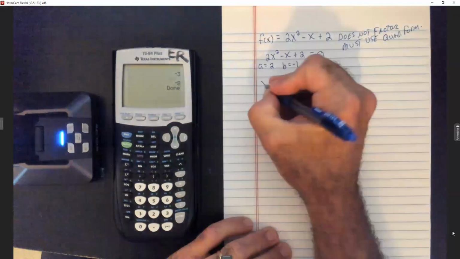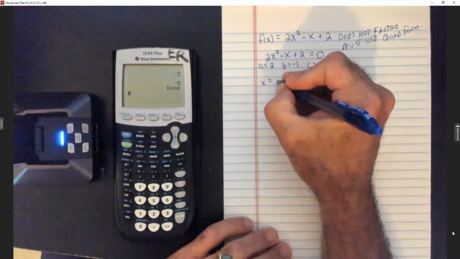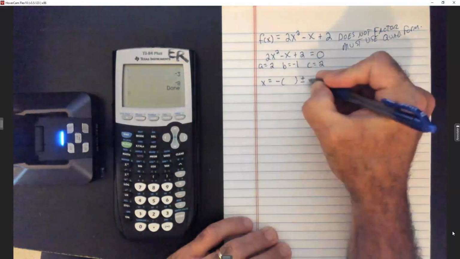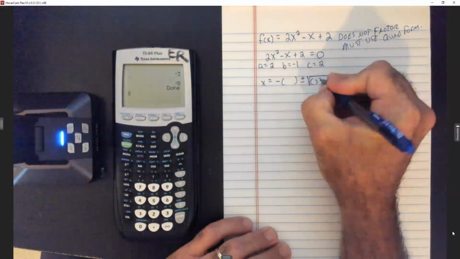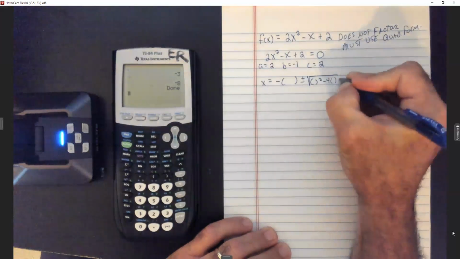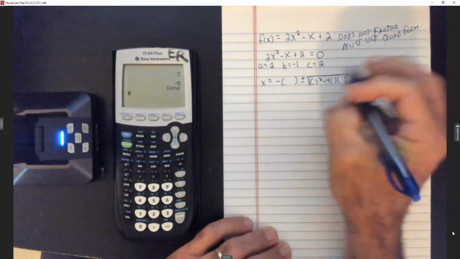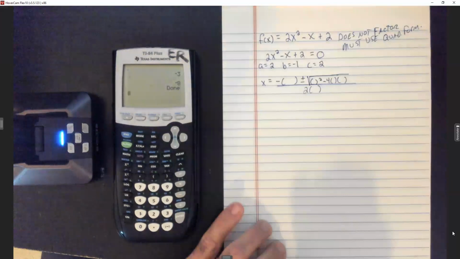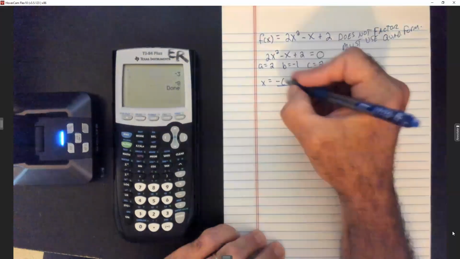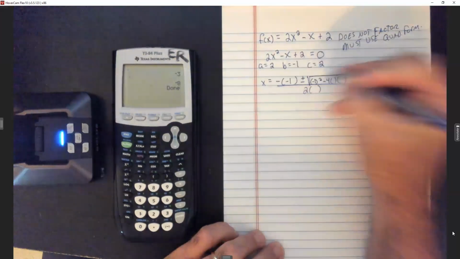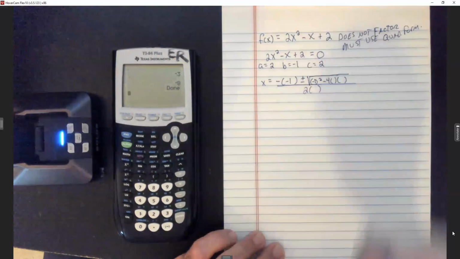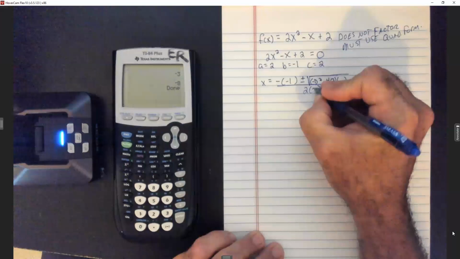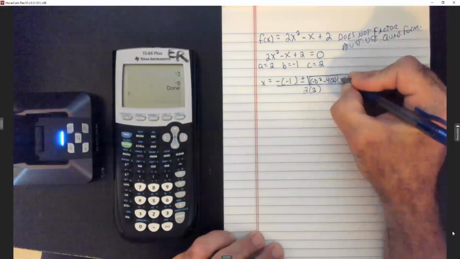We know x equals -b plus or minus square root b squared minus 4 times a times c, all that over 2 times a. So b was -1, so I'm going to put that in both of them spots. A was a 2, we put that there and on the bottom. And C was a 2, and that goes at the end.